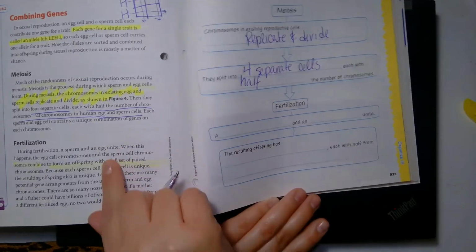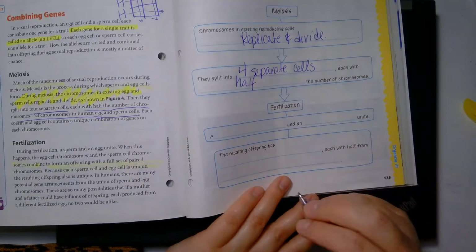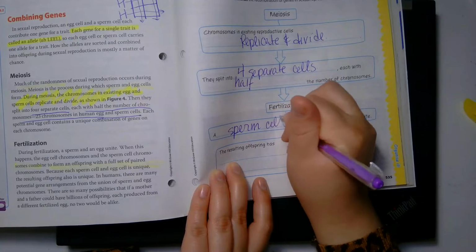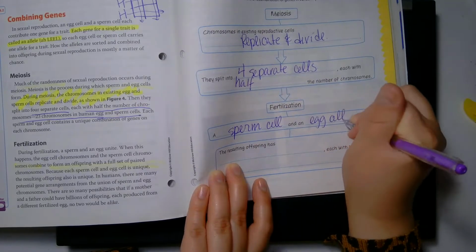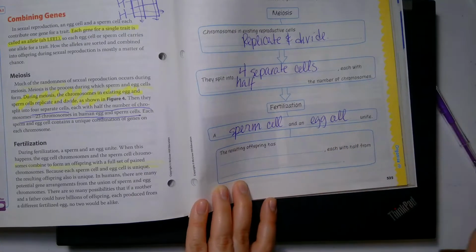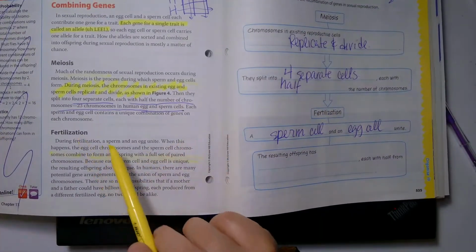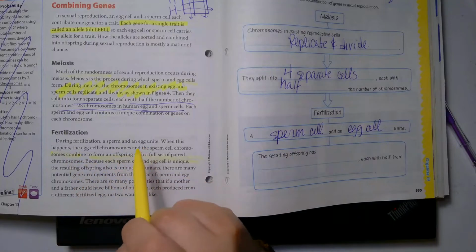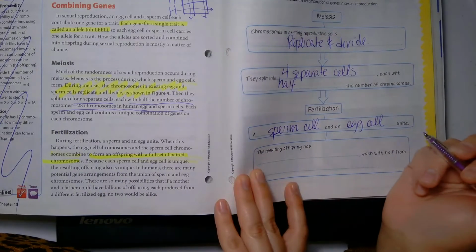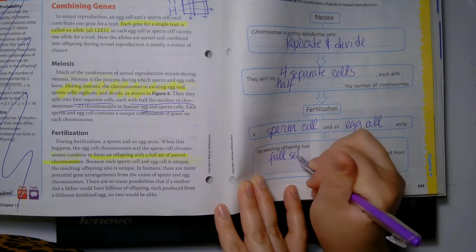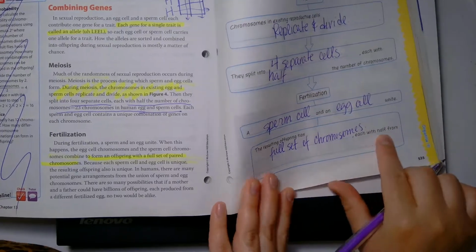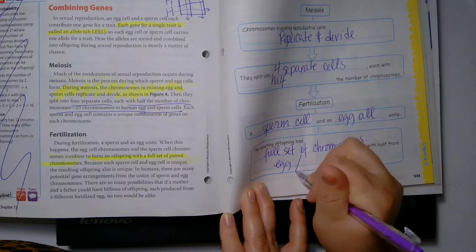Fertilization. A blank and a blank unite. I think we know what fertilization is. It's when a sperm cell and an egg cell unite. The resulting offspring, when they combine, forms an offspring with a full set of paired chromosomes. Each with half from the egg and the sperm.